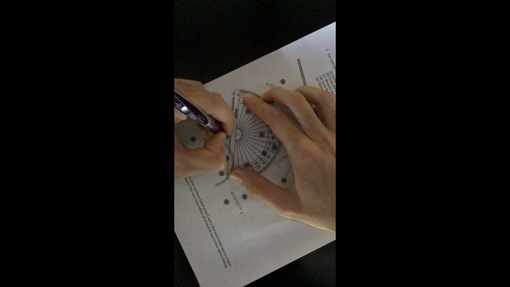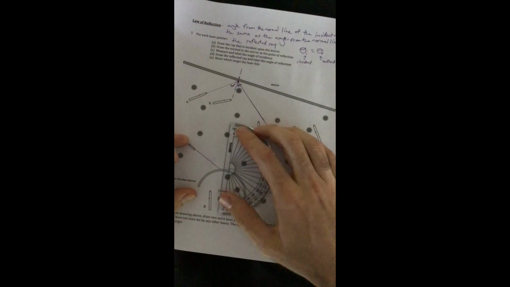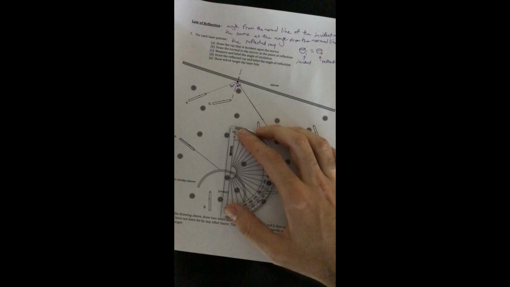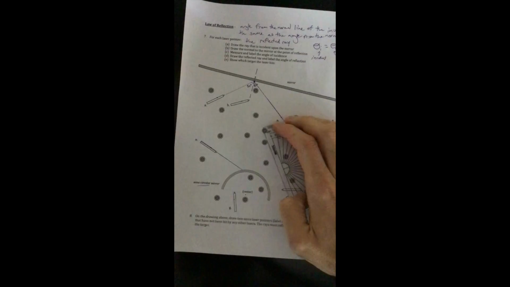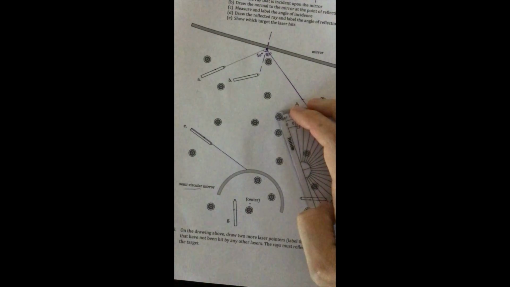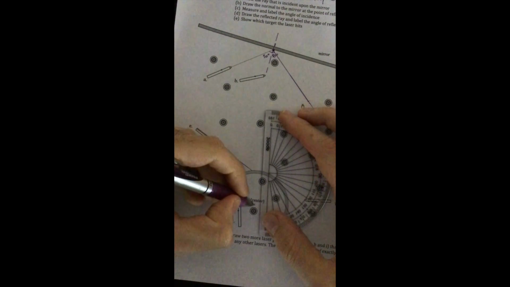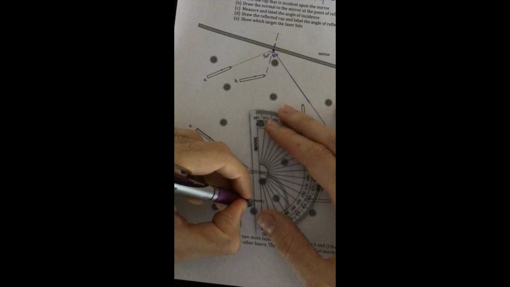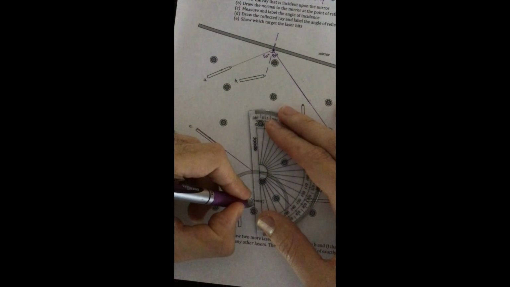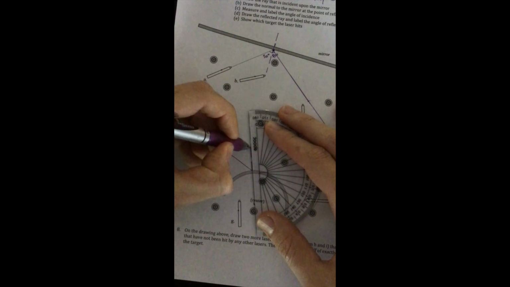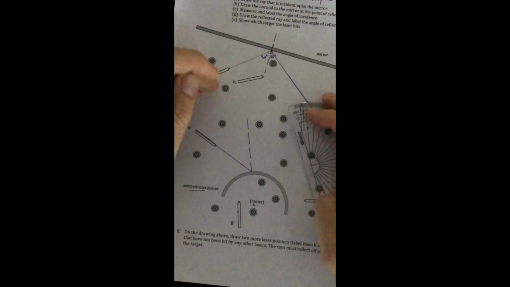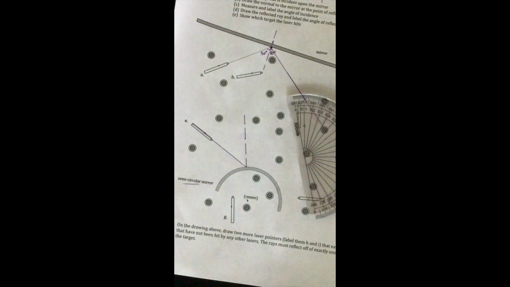This first thing is knowing where does it hit the mirror, because I need to draw the normal line at the location it hits the mirror. For a mirror here, it's semicircular, which means our normal line is pointing towards or away from the center of the circle. So I'm going to line that up with my protractor. Draw that line going away from the center.